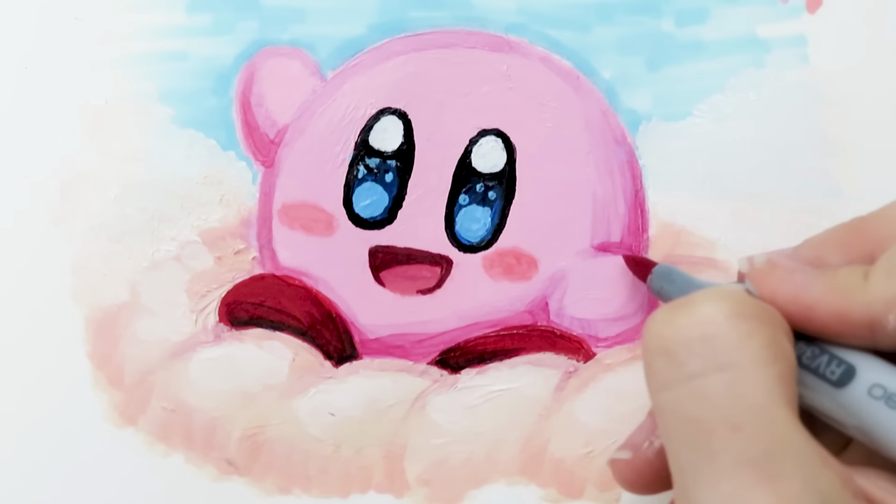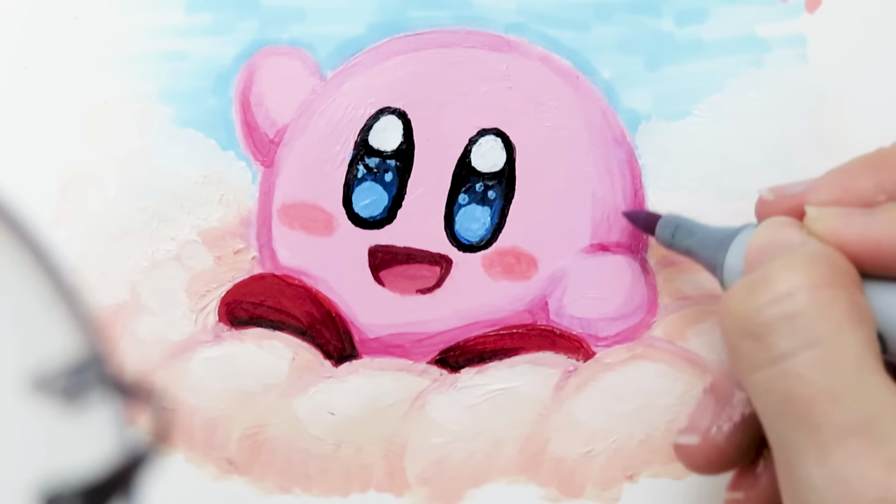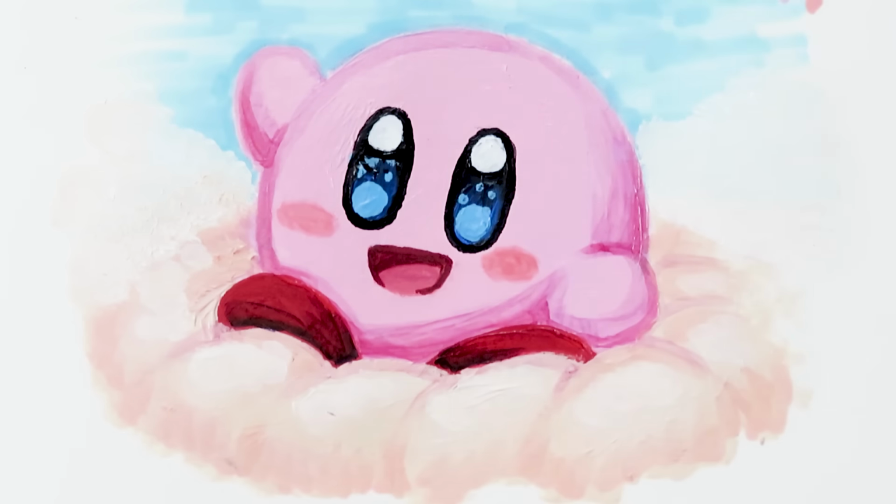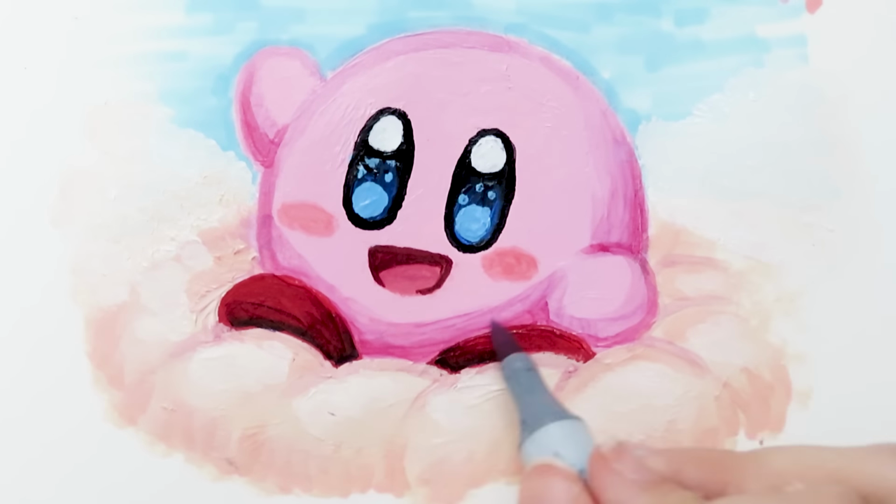But overall, this was super fun and I enjoyed it. I liked using all the different colors and layering them on the paint. It was a very fun and new experience.